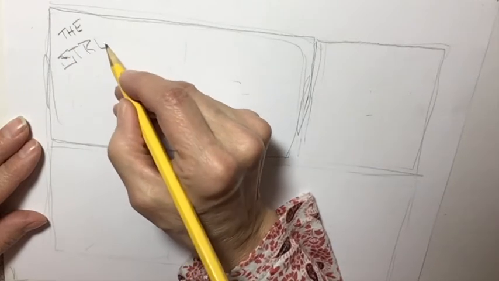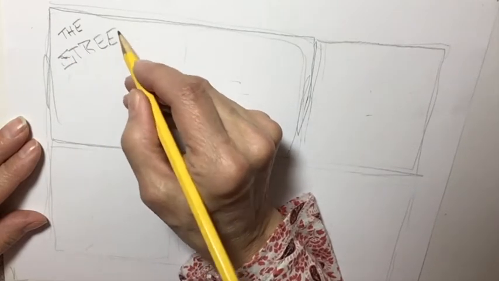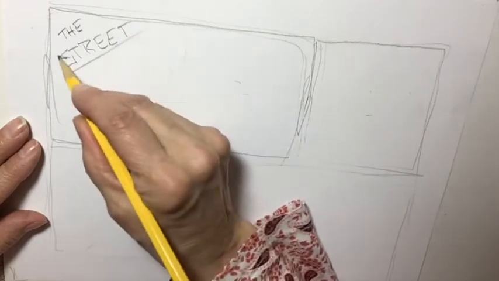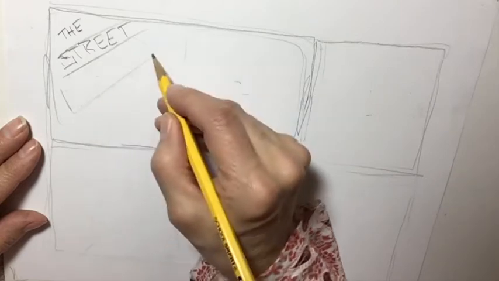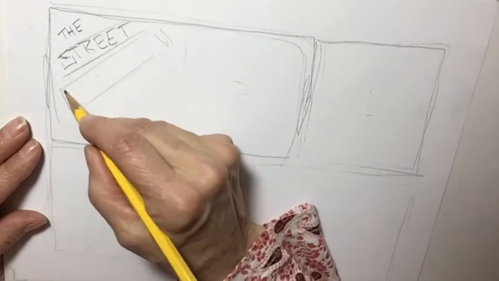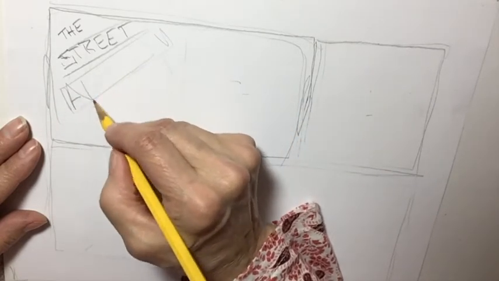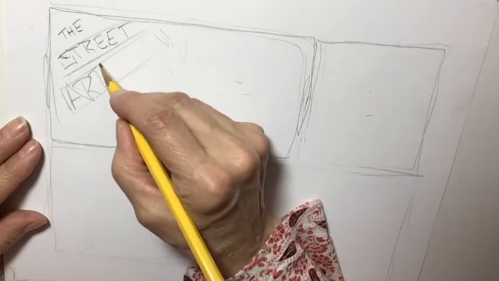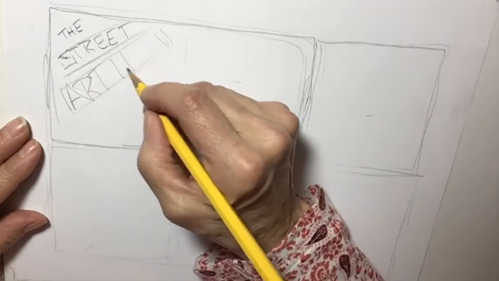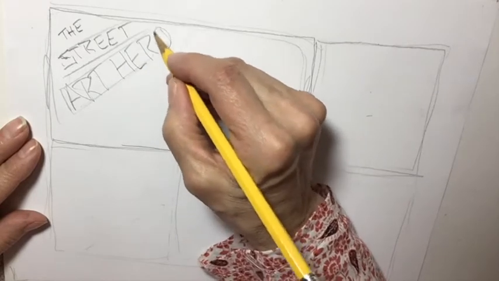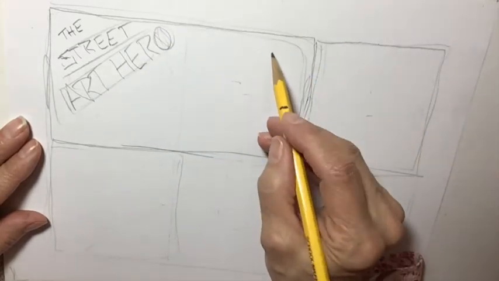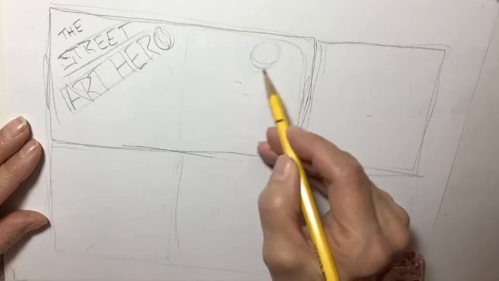And you want to make sure you get a simple fit first, and then you start developing your lettering. So if I've got art hero, and then I'm going to introduce my character over here.